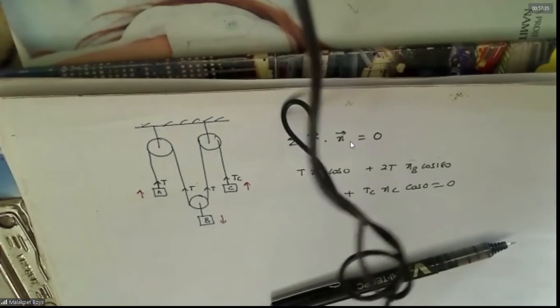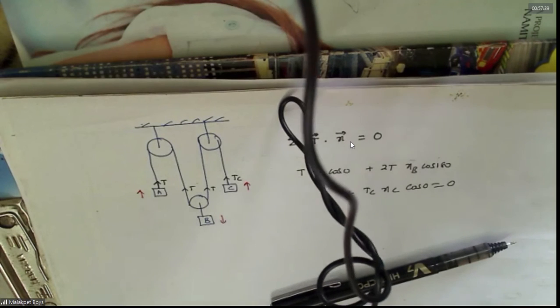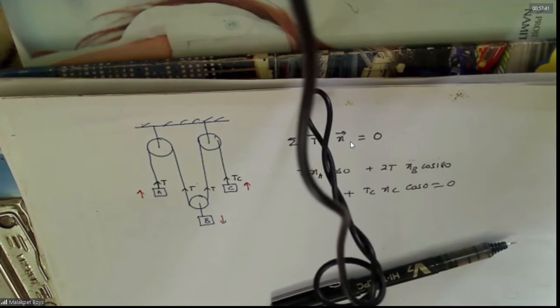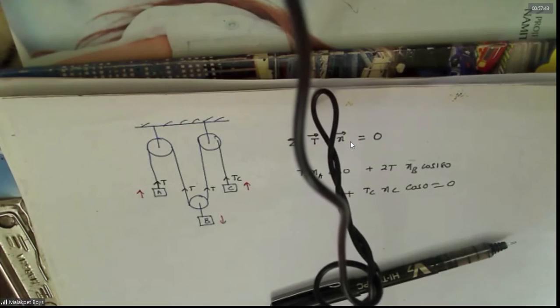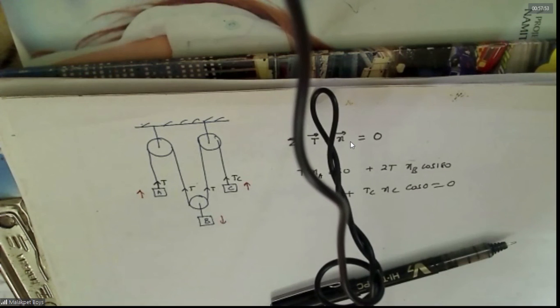Sir, why are we taking cos, sir? Dot product. What is dot product, man? At the end, you forgot dot product. A dot B is ab cos theta. What is this, man? IIT student, huh? A dot B. Remember? Mod A mod B into cos theta.